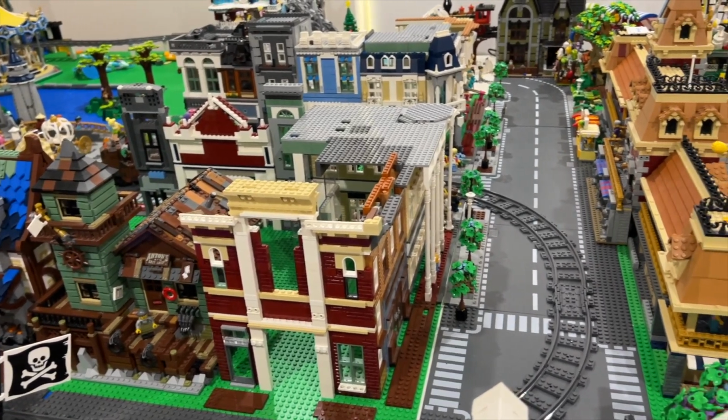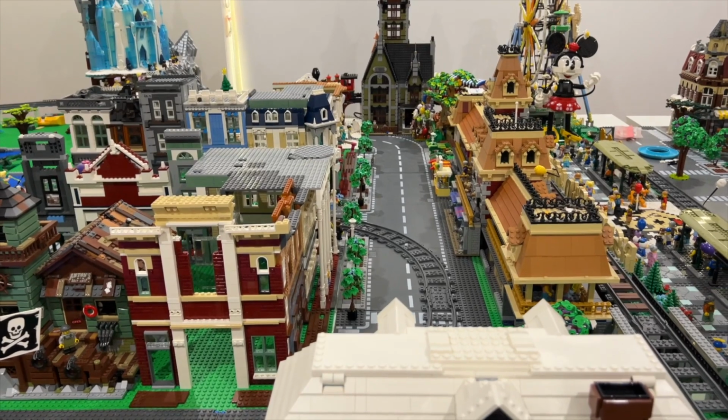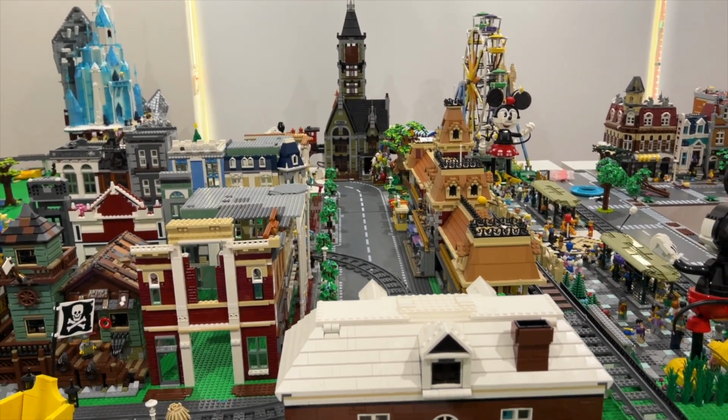And across the bay, I'm designing either a pirate town or New Orleans Square, something that transitions between Main Street and the Pirates of the Caribbean area.